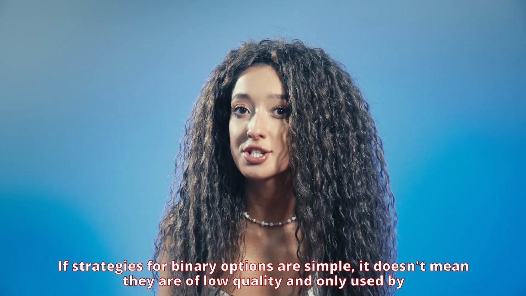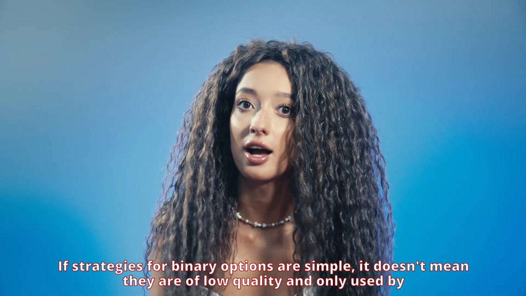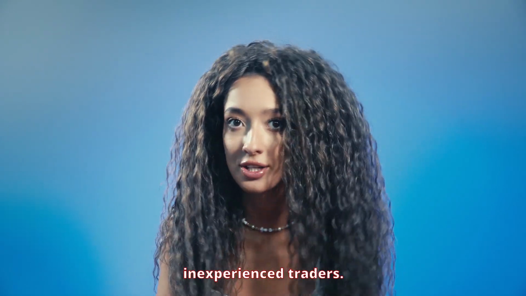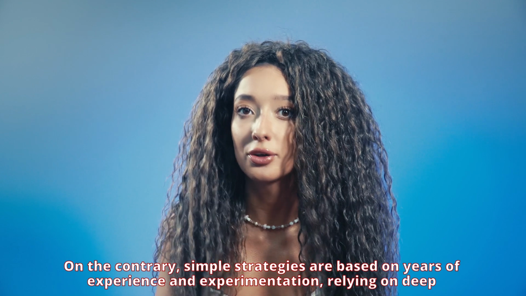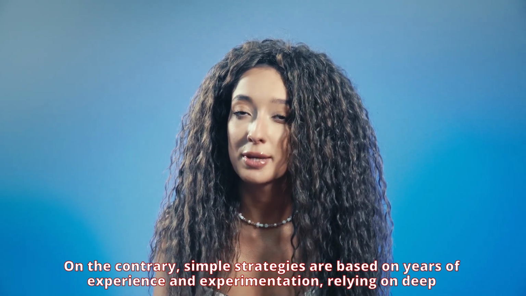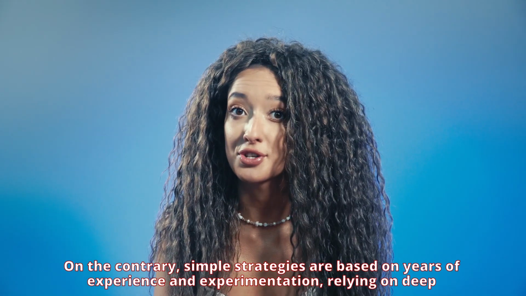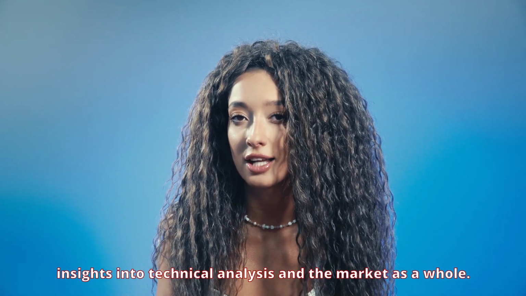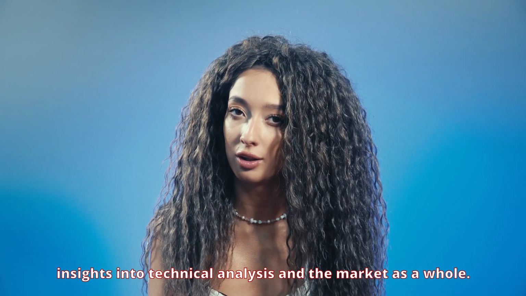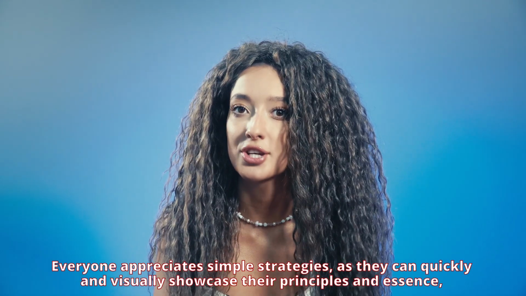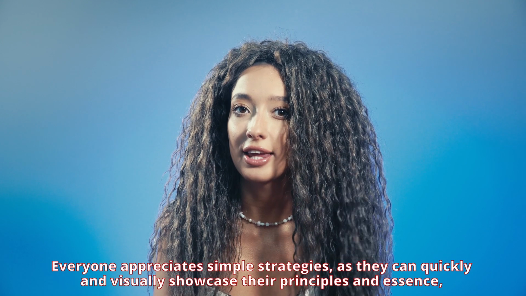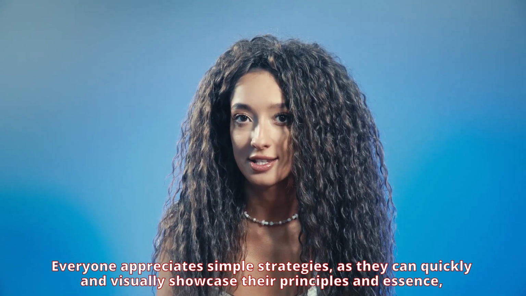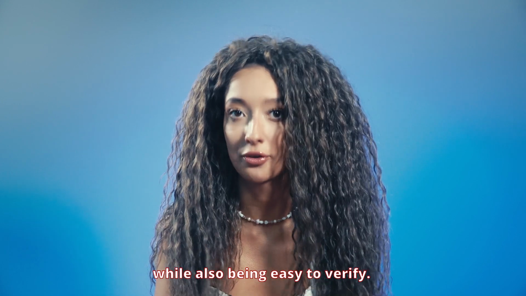Strategies for buying options are simple. It doesn't mean they are unreliable and only used by inexperienced traders. Simple strategies are based on years of experience and experimentation, the dips and signals in technical analysis and the market as a whole. Everyone appreciates simple strategies, as they can be learned quickly, visually showcase their principles and essence, and are easy to verify.